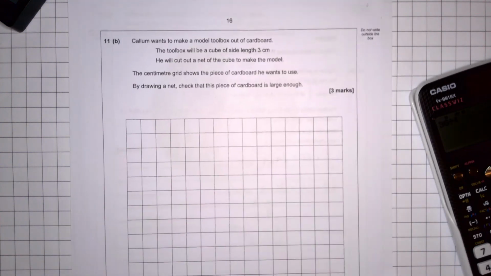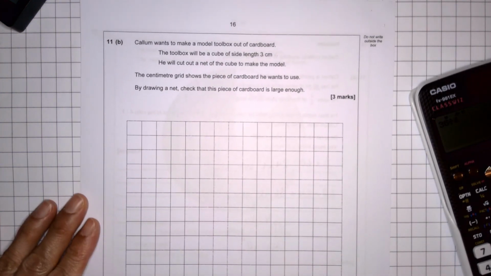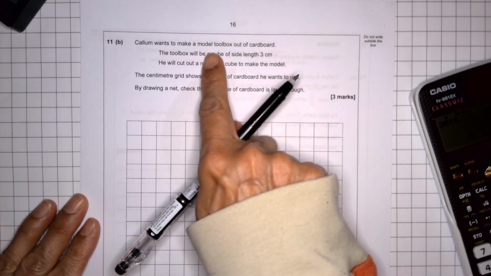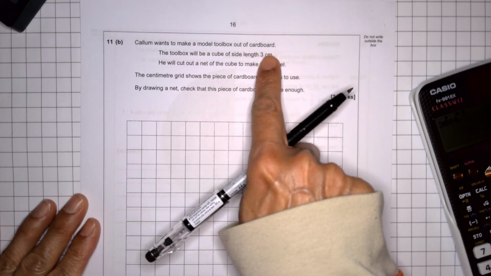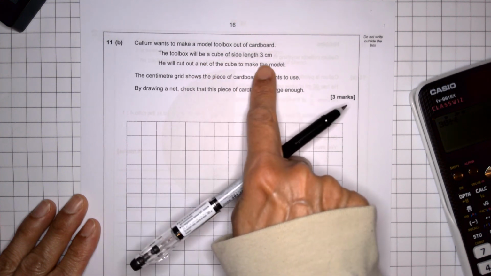Okay, part B, we're nearly towards the end, only 2 questions left to go. Callum wants to make a model toolbox out of cardboard. The toolbox will be a cube. Okay, cube, remember all sides will be equal, and they tell us that each side is going to be 3 centimetres.